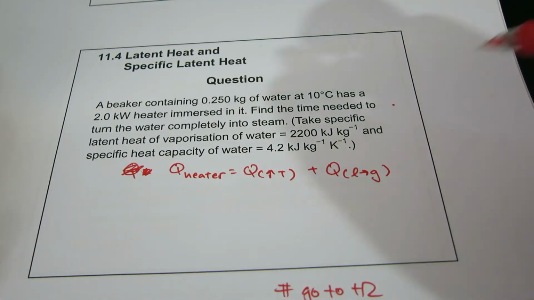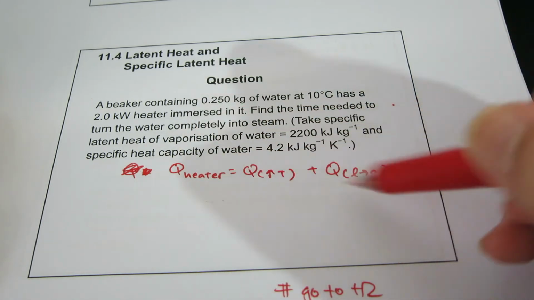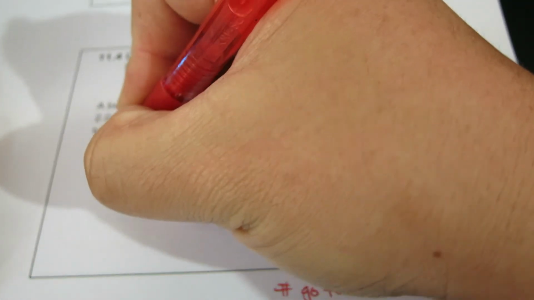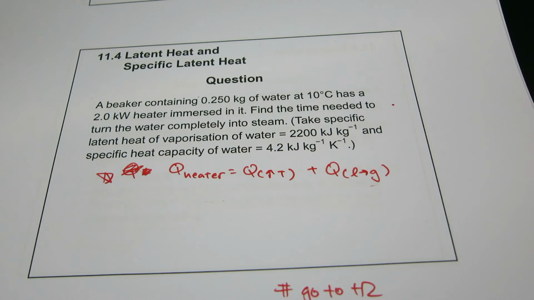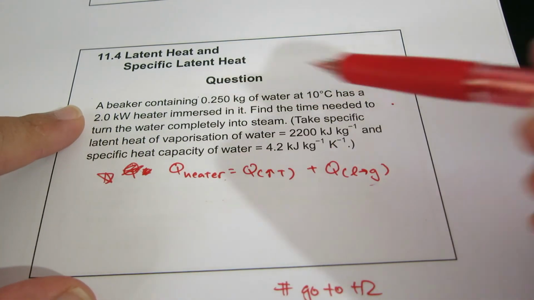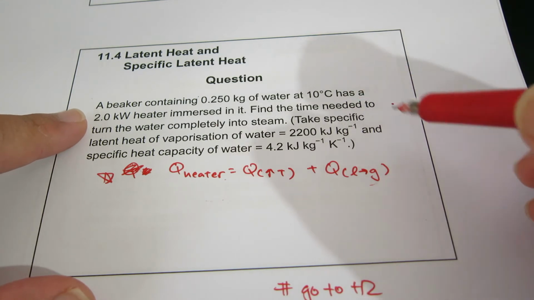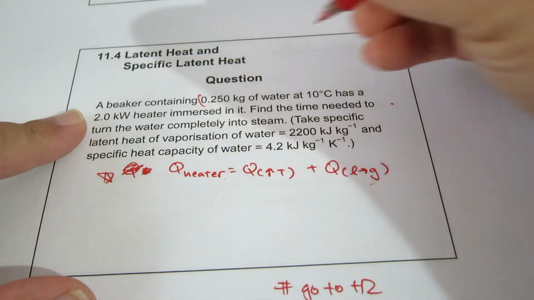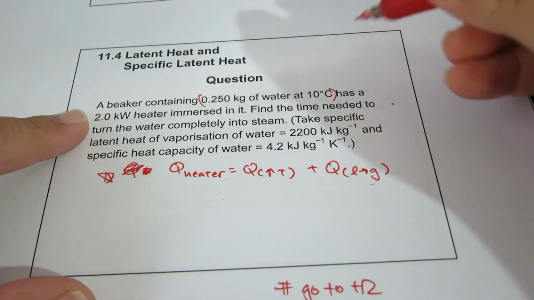Alright, so just remember that when you do this, the main issue with this chapter is the setting up of the problem. So the amount of energy given out by the heater is used to, your initial start of the object was 0.250 kilogram of water at 10 degrees Celsius.